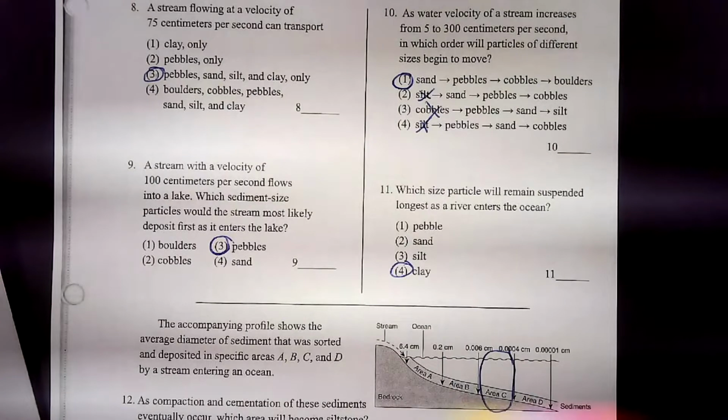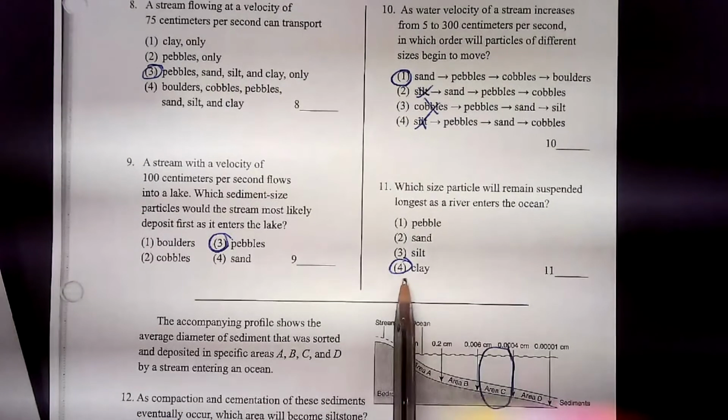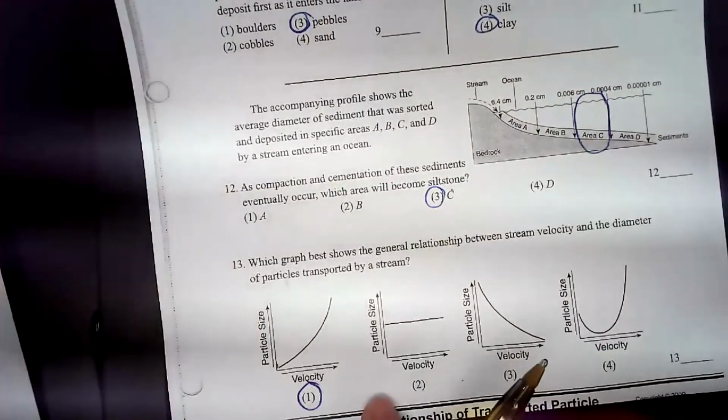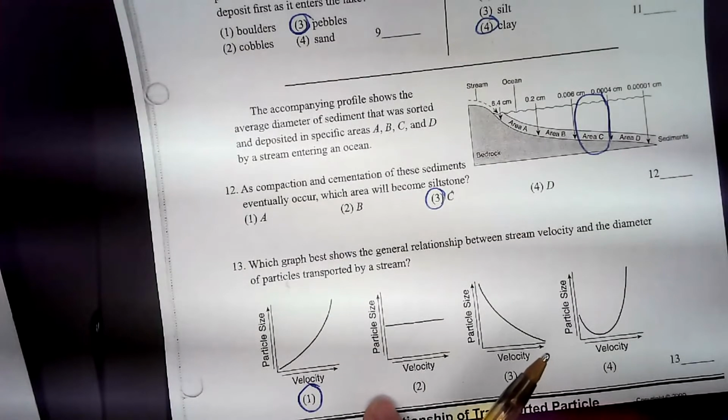So that's a reading question. I don't think the ones on the regions will be that difficult, or tomorrow's test is that difficult. Good question. So I don't remember. 11 is 4, 12 is 3, and 13 is 1. Are there any others I should go over? 12 is 3.